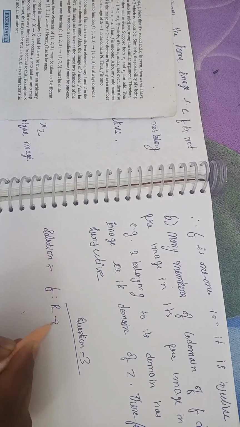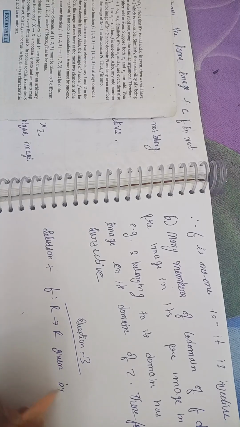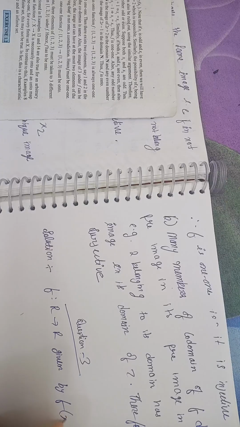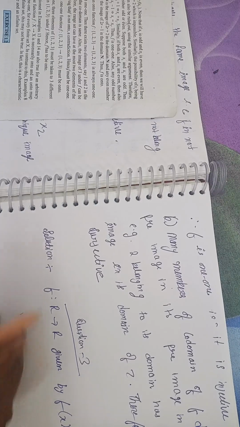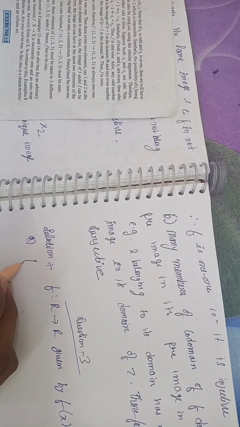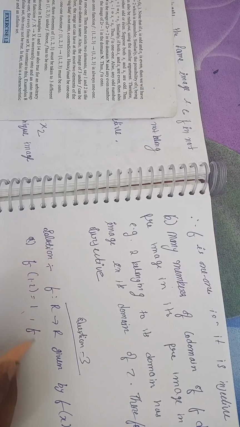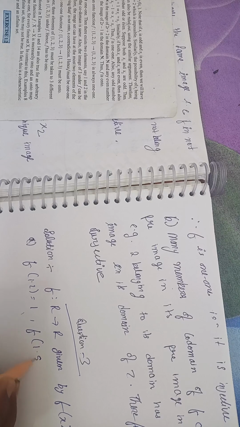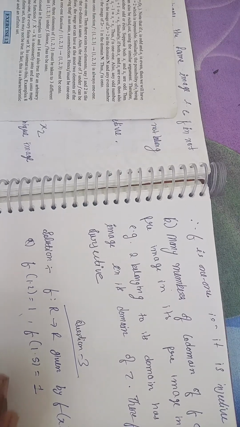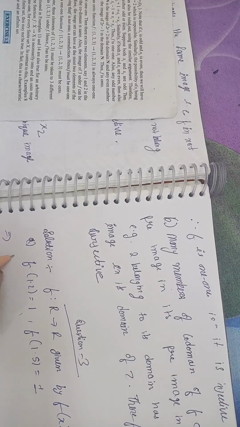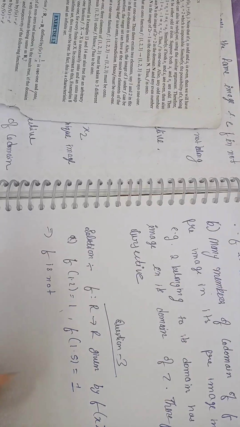f: R → R given by f(x) = [x]. Now f(1.2) = 1 and f(1.5) = 1. Therefore f is not 1-1.